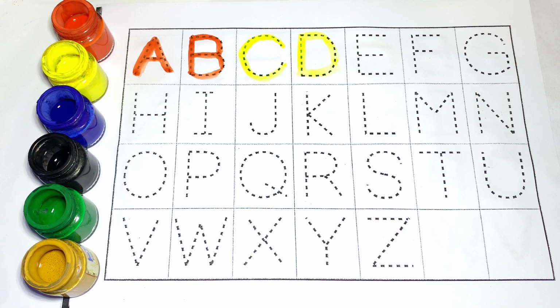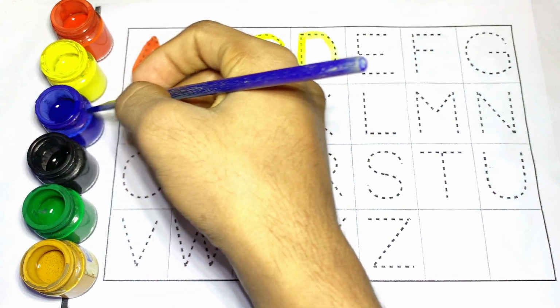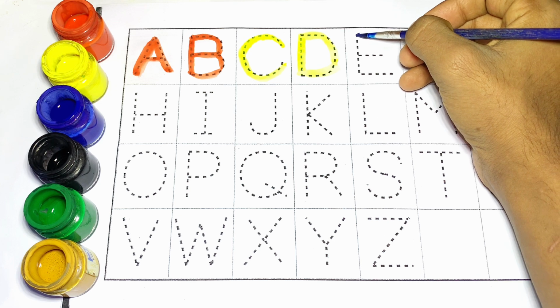E for egg, E for elephant. The alphabets of E. And use blue color.